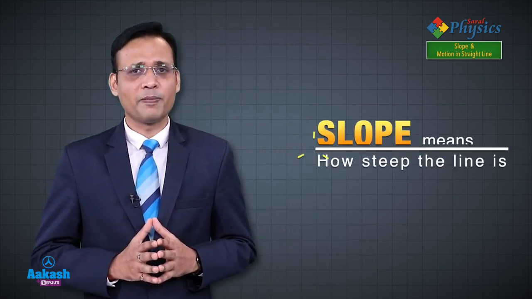Again, the slope is really important, the idea that's going to show up over and over. But I think you will be successful if you can just remember that slope means how steep the line is.